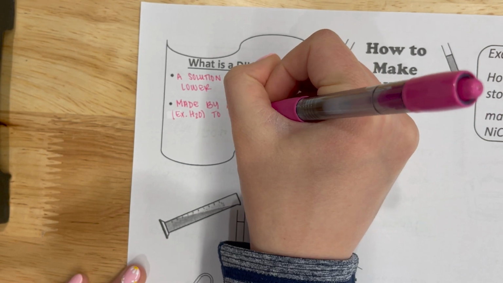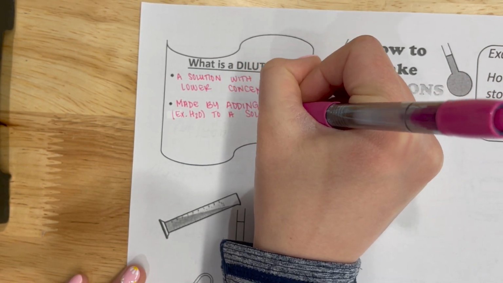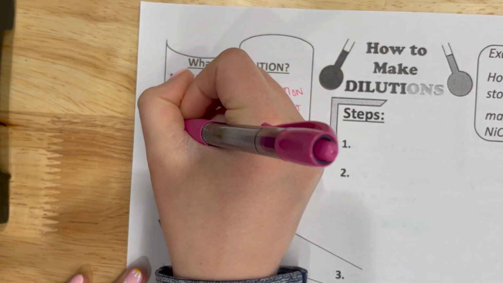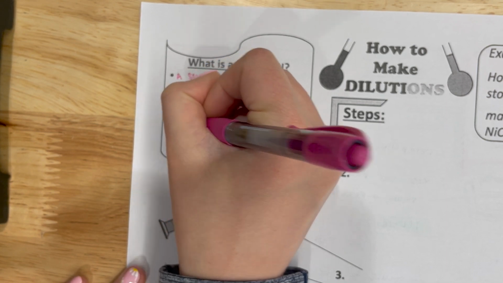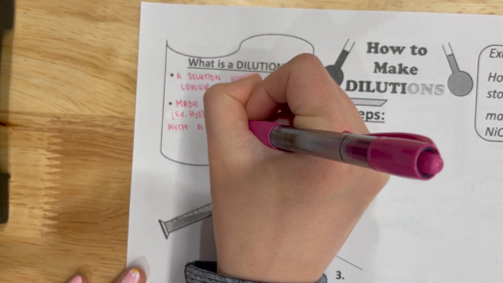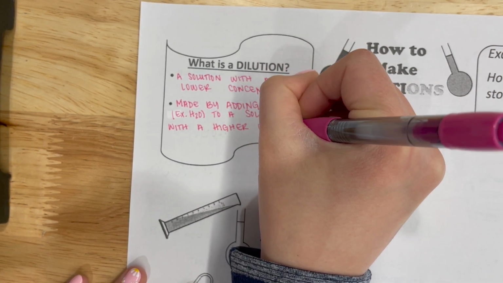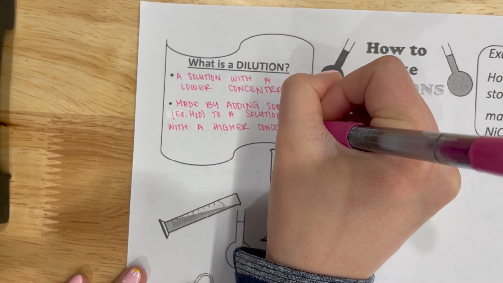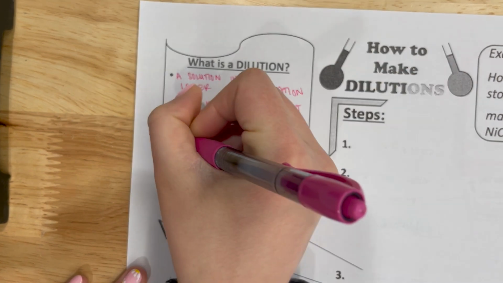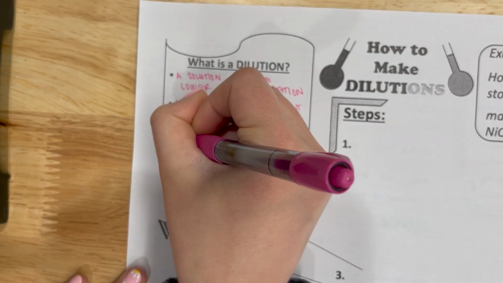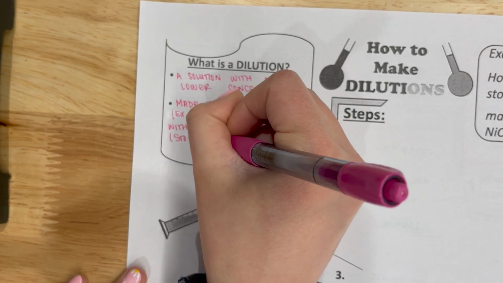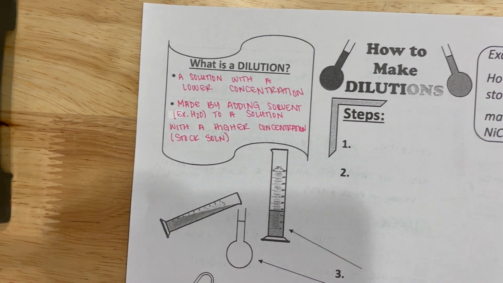To a solution with a higher concentration, which is your stock solution.